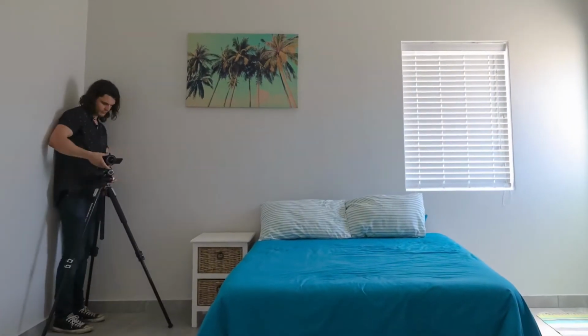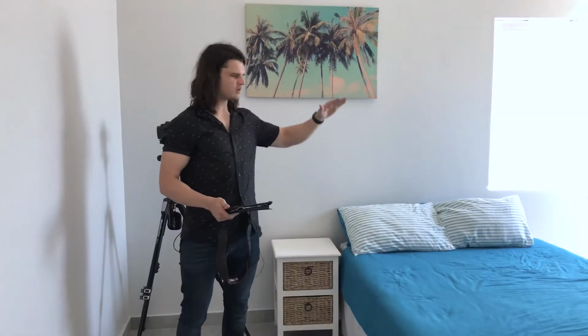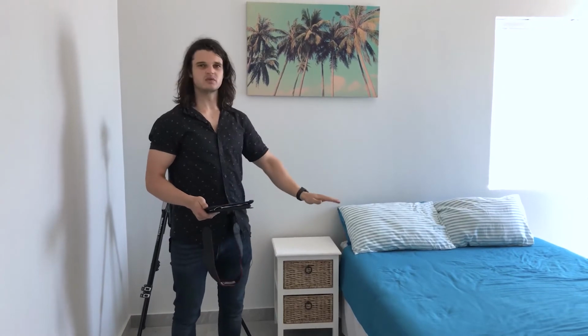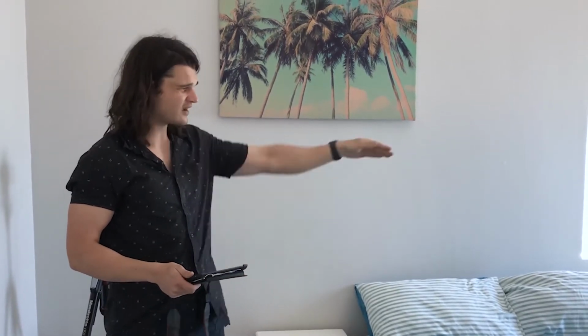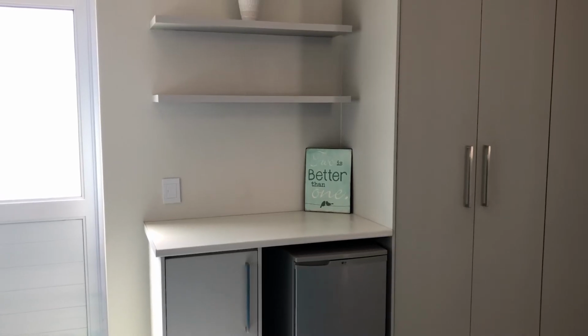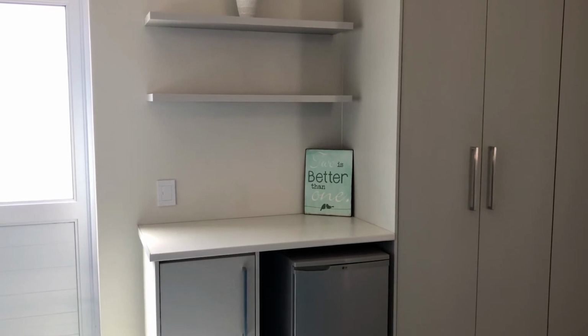Alright, so the final part of getting your composition is establishing the right height. So you don't want the camera too low as to distort the bed even more, nor do we want to see the bottom of these top drawers to my left here. And I also kind of want to see the top of this countertop. It really creates depth to your picture.